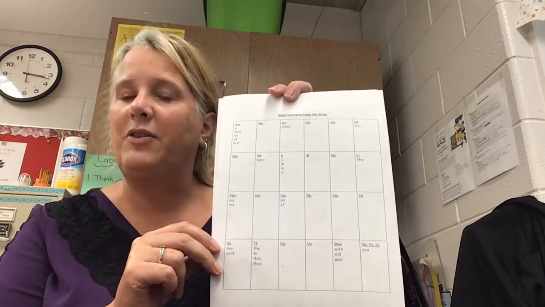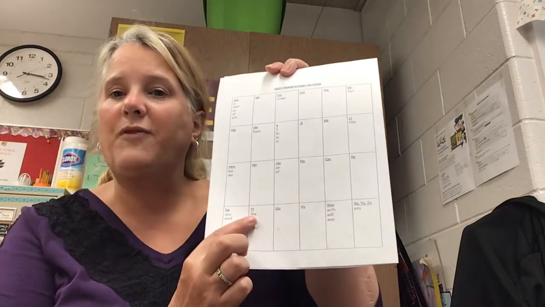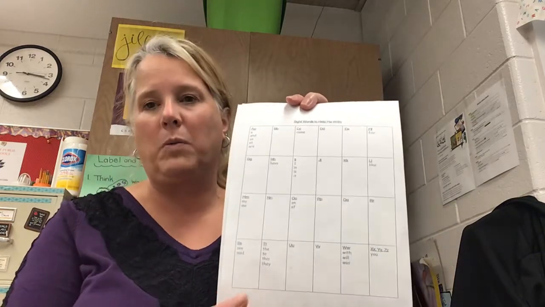We are going to be using the word my, which we find under letter M, and the word the, which we find under letter T. Those are our two words we're going to be using from the word wall to help us write today.